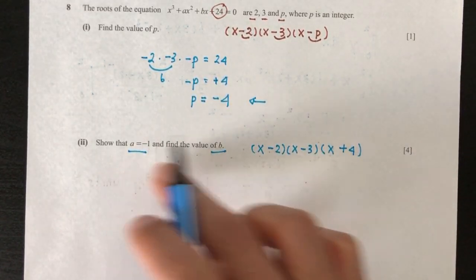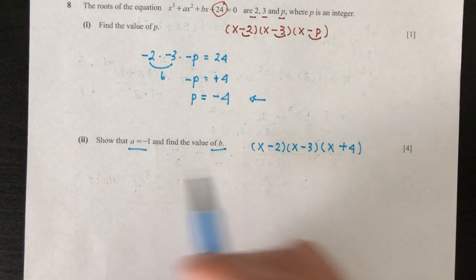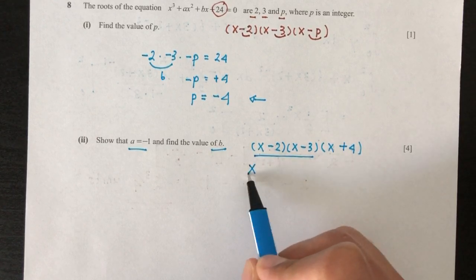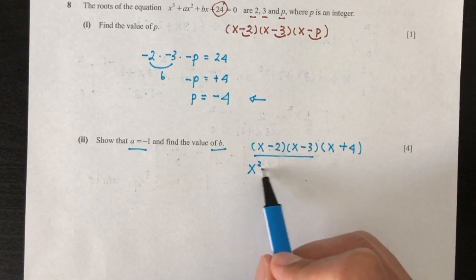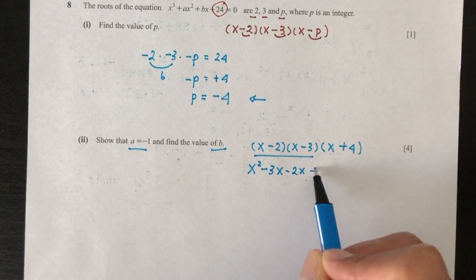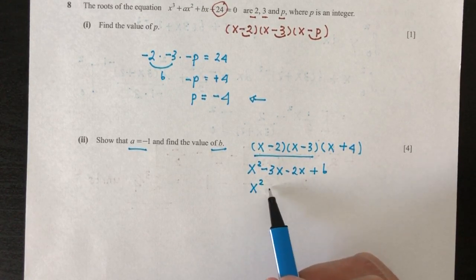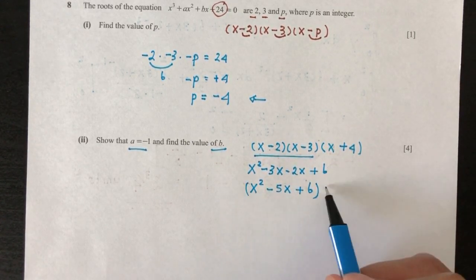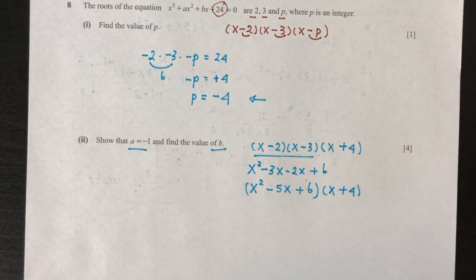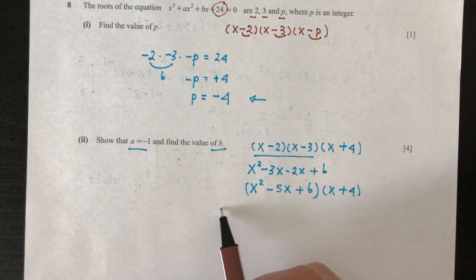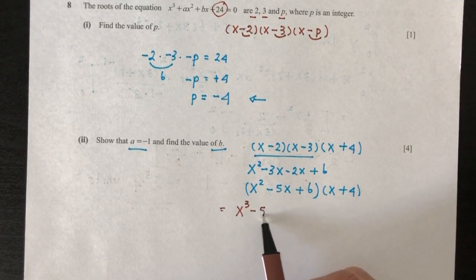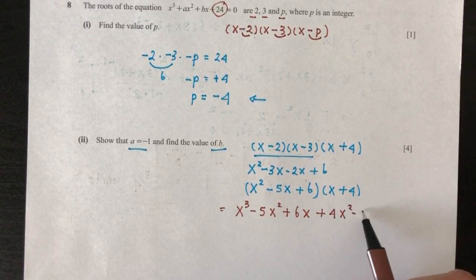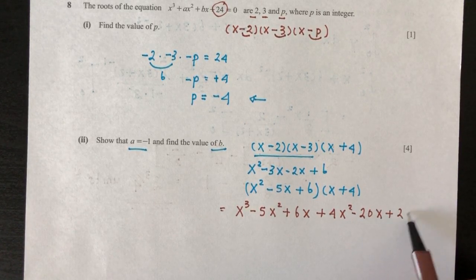we can just expand this and find the values. Right, let's expand this. So for those two, that will be x squared minus 3x minus 2x plus 6. That will become x squared minus 5x plus 6. So this has to be multiplied by this. Okay, so first one will be x to the power 3 minus 5x to the power 2 plus 6x plus 4x squared minus 20x plus 24.